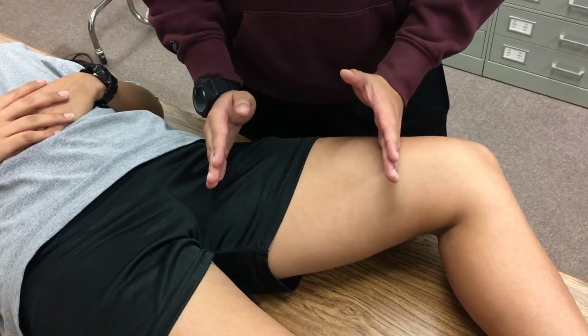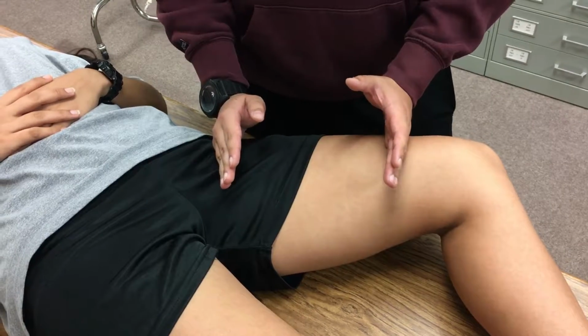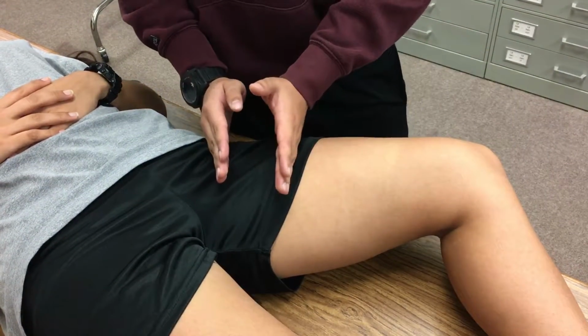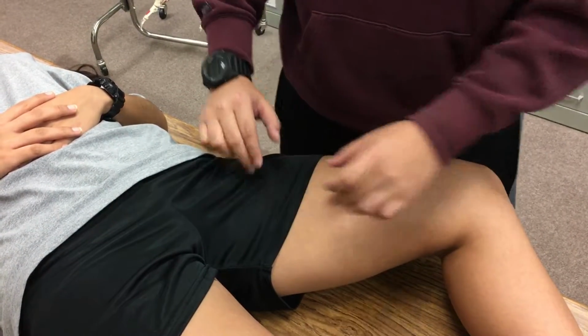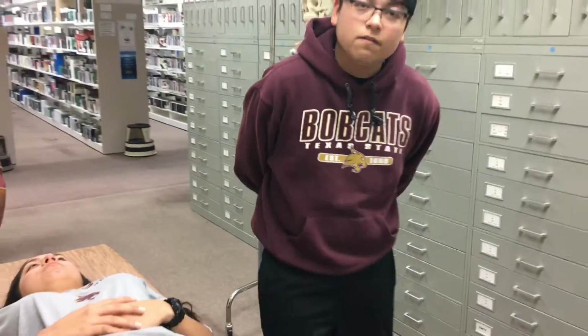So normally this portion will be the adductor magnus, which fans over the brevis, which is slightly above, and the longus, which is inferior to that, all along the medial aspect of the thigh. That's a palpations video for the hip and pelvis.